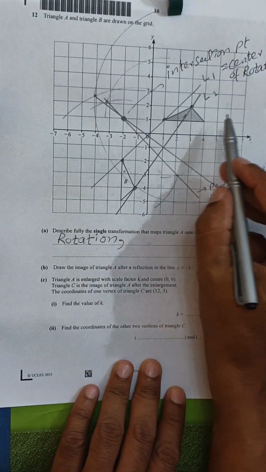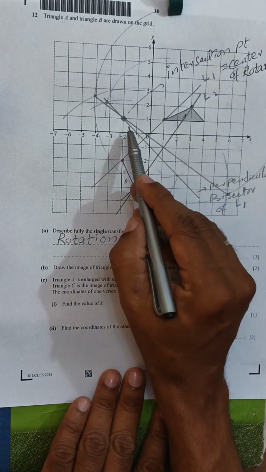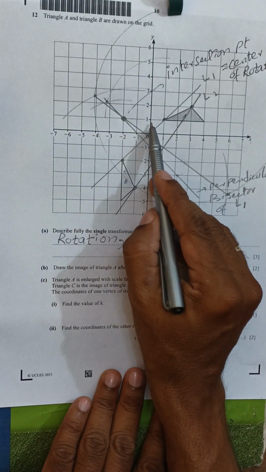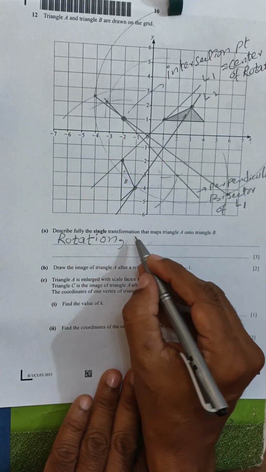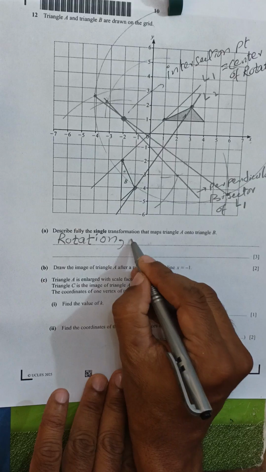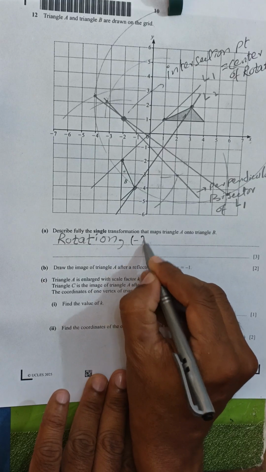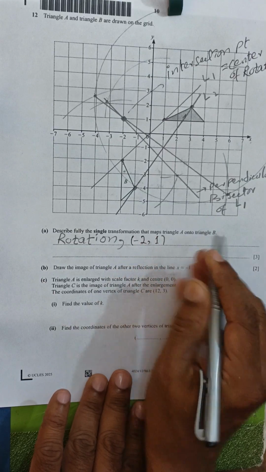Okay, what about the center of rotation? Look at -2 and 1. The center of rotation is -2 and 1.